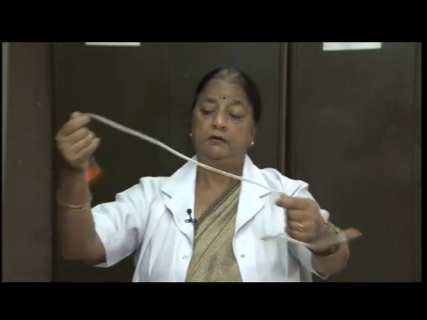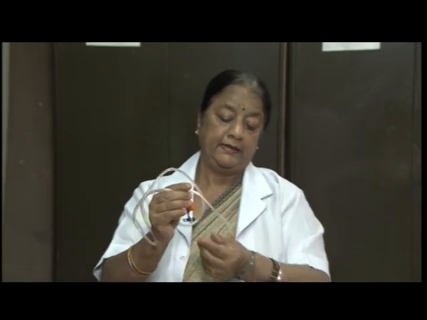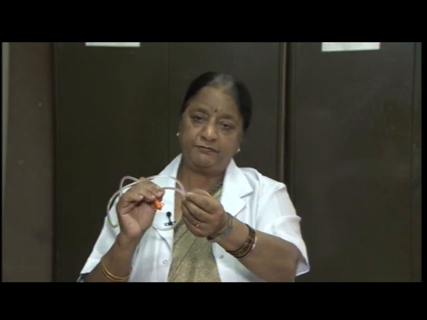This tube, we call it Levine's tube. This is introduced through the nose into the stomach for either feeding or for removal of gastric fluid in cases of gastric suction.